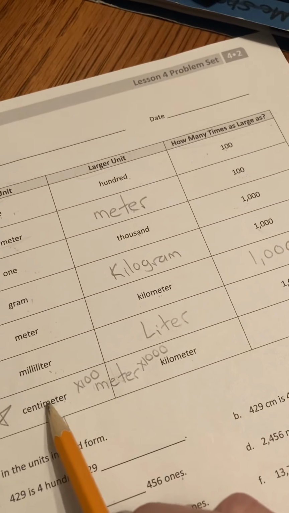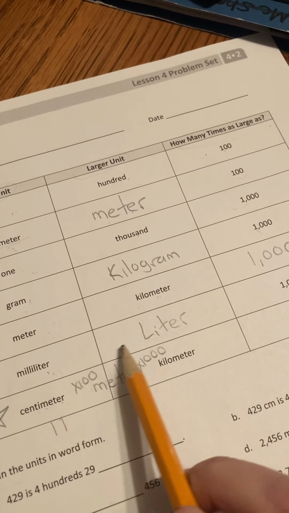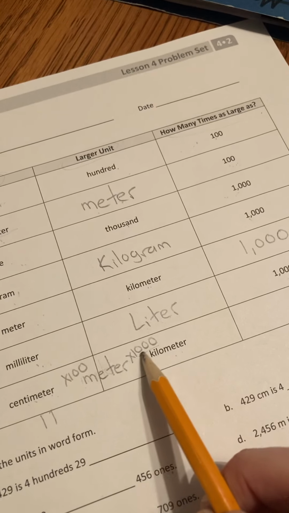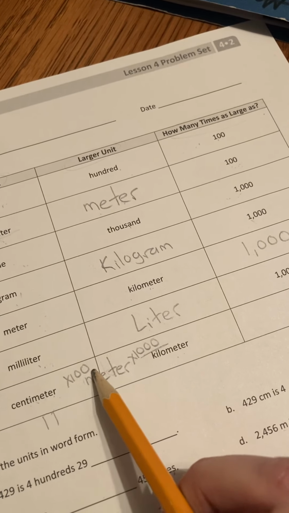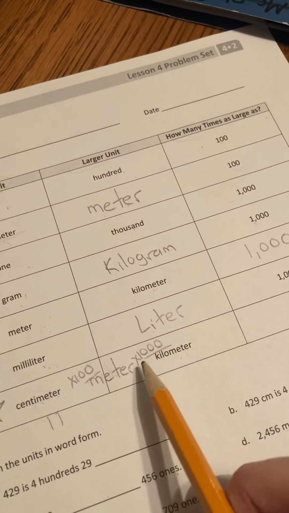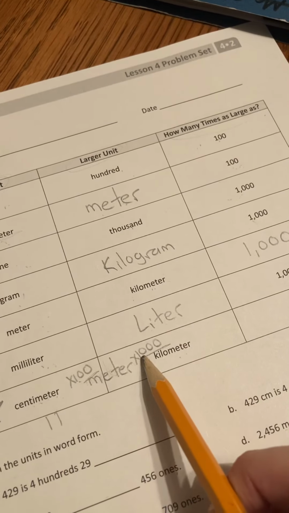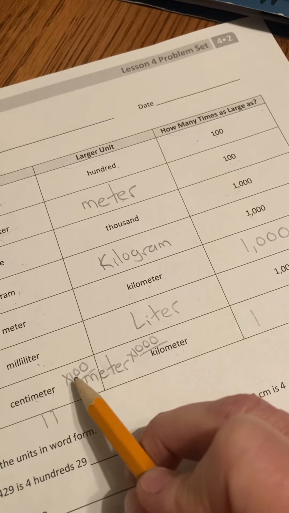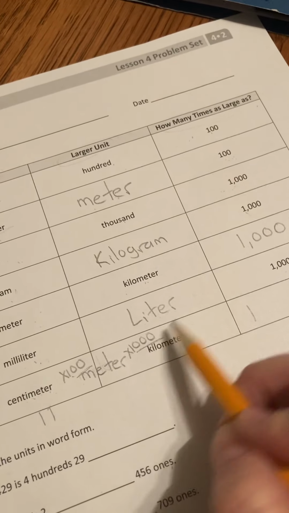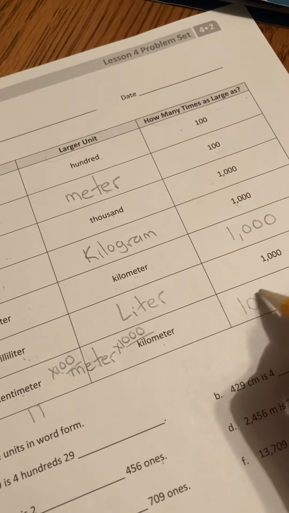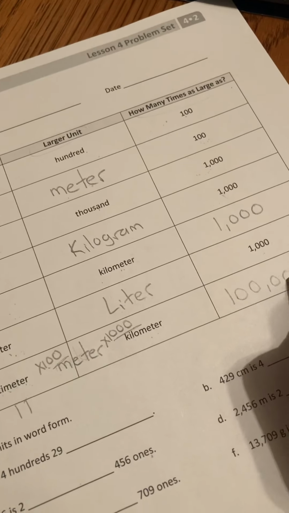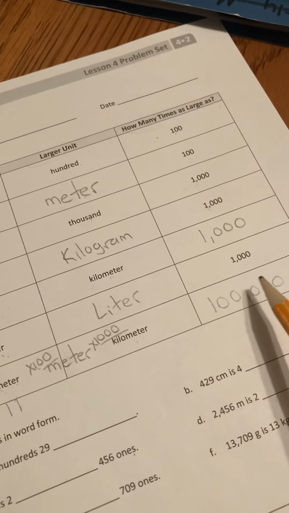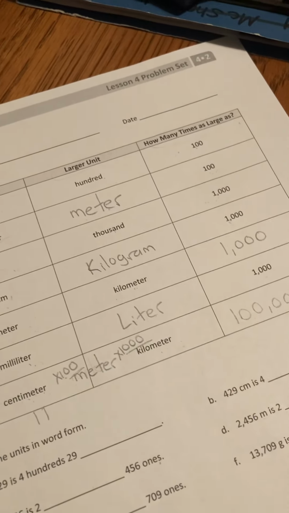So I'm going from the centimeter all the way to the kilometer. So I have 3 zeros here in the 1,000, and I have 2 in the hundreds. I can multiply these, right? 1 times 1 would be 1. And then just like we know, we can move our place value over 1, 2, 3, 4, 5 times. So I'm going to add my 5 zeros in. And I know now that a centimeter is 100,000 times smaller than a kilometer.